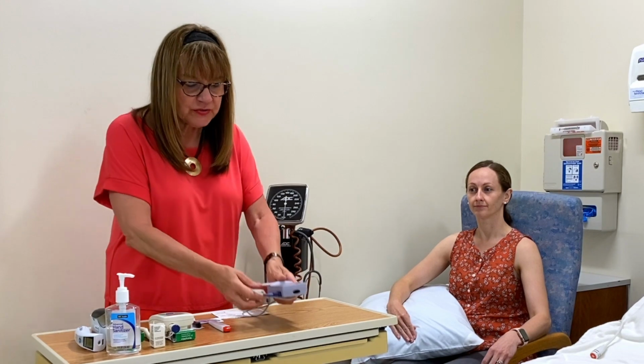The other thing we're going to be doing is an SpO2 measurement. This measures the amount of oxygen that's circulating on your hemoglobin molecule.